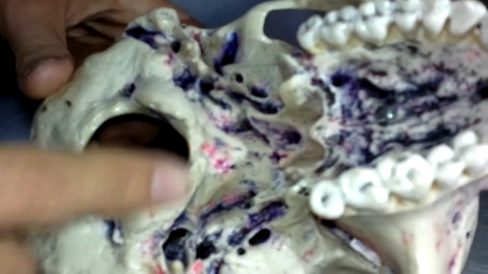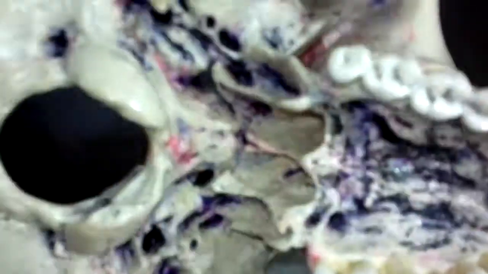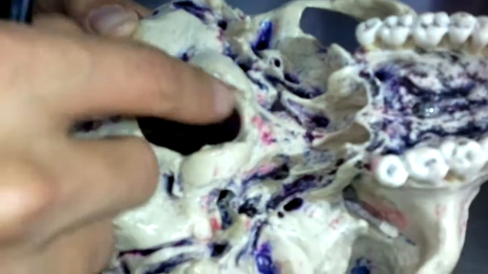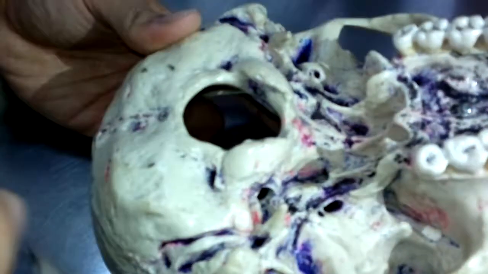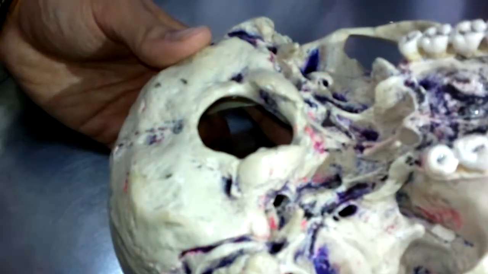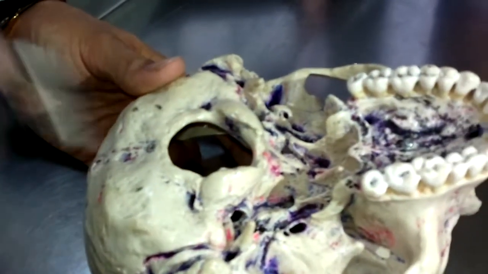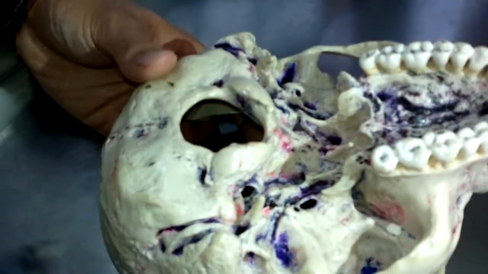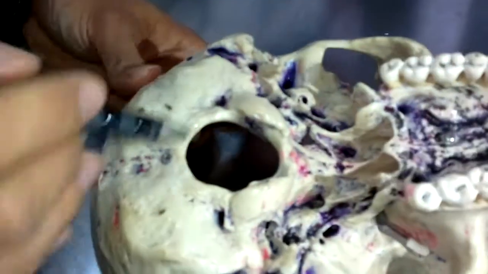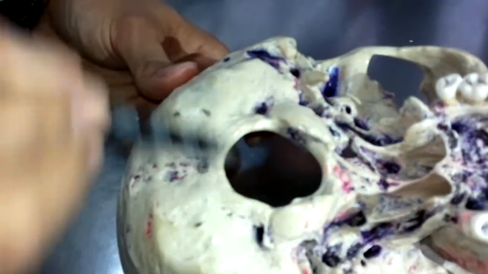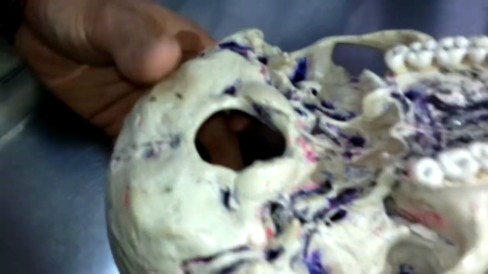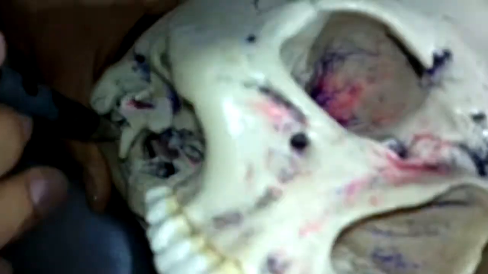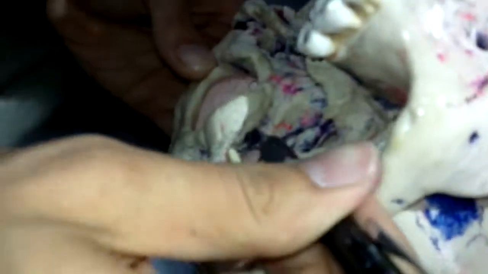Because the anatomical position is downward, on the side of the foramen magnum we have the occipital condyles. The occipital condyles articulate with the superior articular facets of the atlas, which is the first cervical vertebra. Posterior to them we have the condylar canals or foramina. These are the condylar foramina. And here in this part we have the hypoglossal canals.